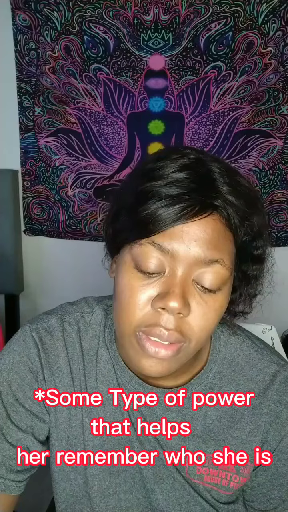Something regarding the pearl. She has something that helps her, like some type of power. I'm going to come back to this card and clarify it, but there's something regarding what she's holding on to.